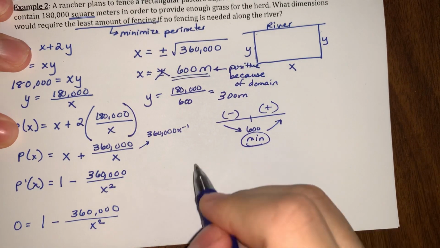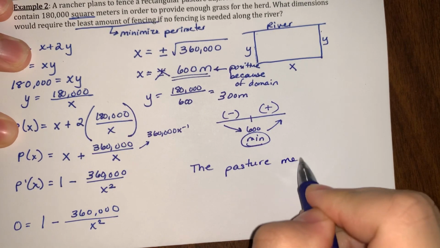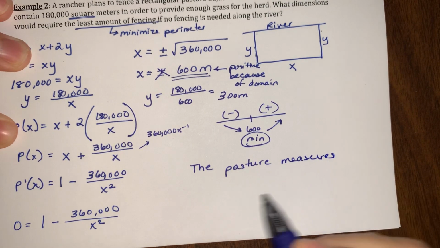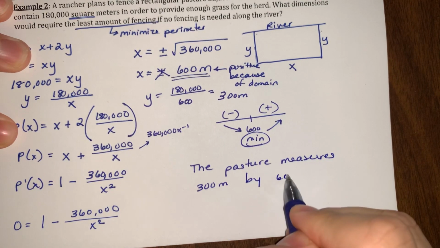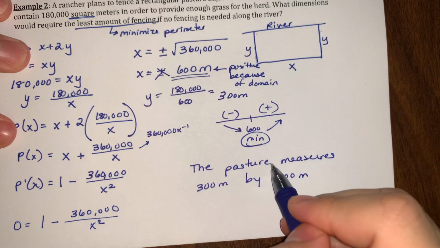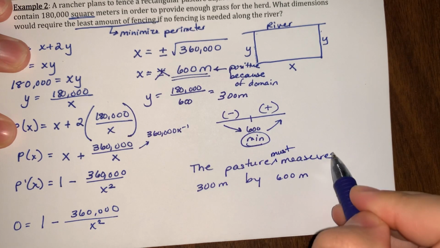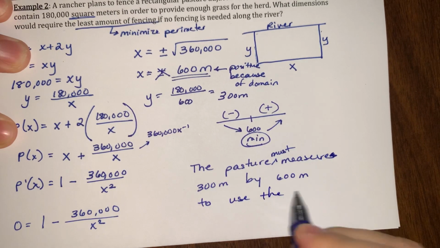All right, so the pasture measures 300 meters by 600 meters. Or I should say the pasture must measure this to use the least amount of fencing.